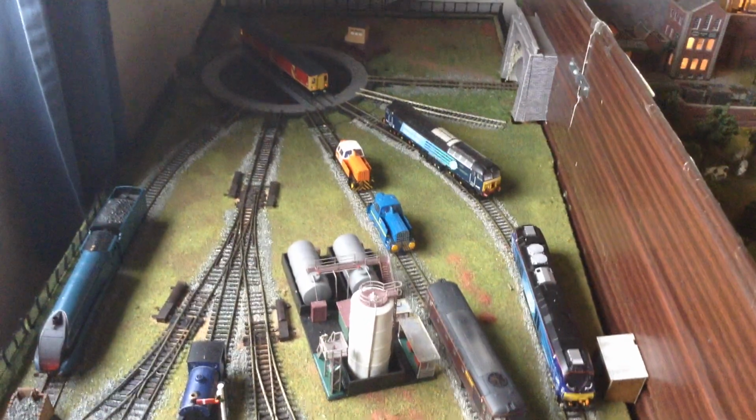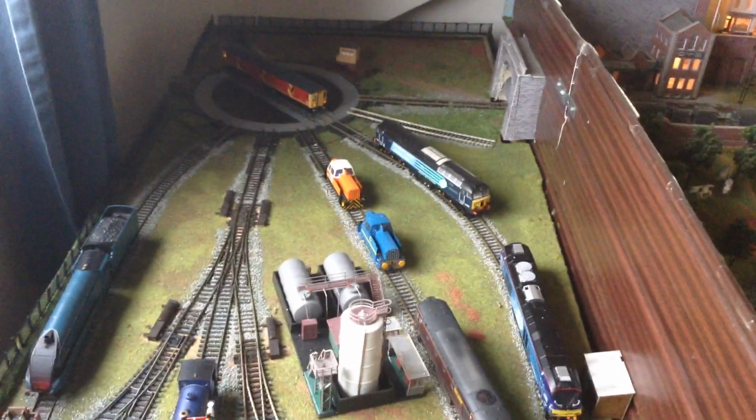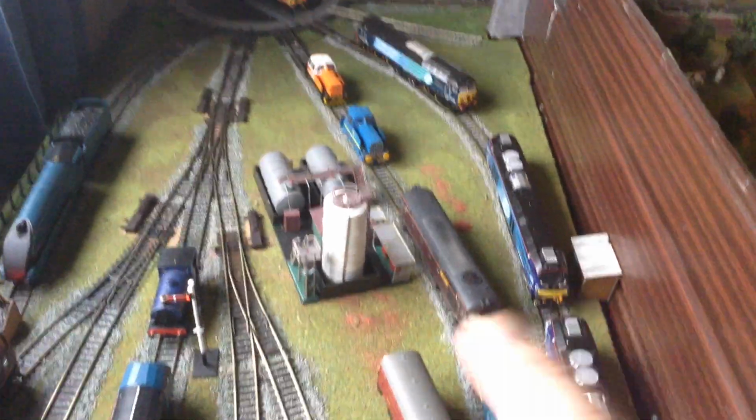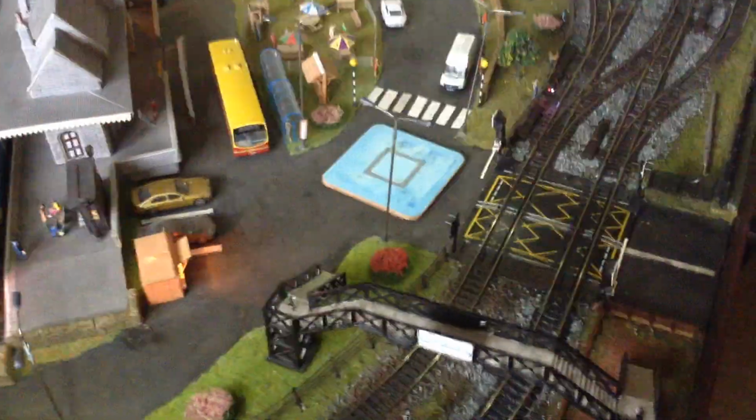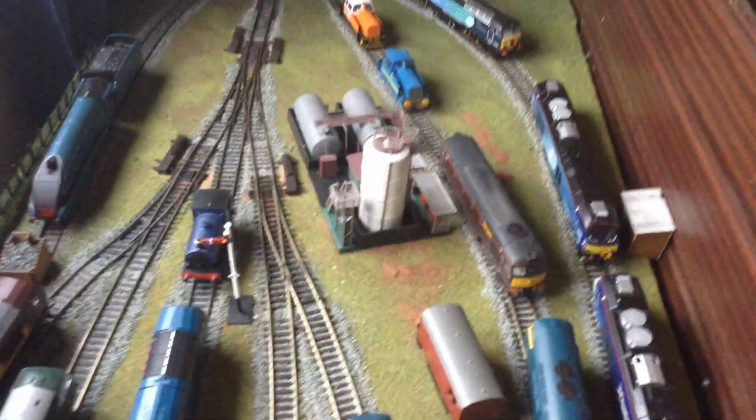I don't use them to that degree, because most of the time I don't go off the main track. If I want one of these trains for going on here, I just pick it up and put it on there. It's idle, but that's the best way I do it.